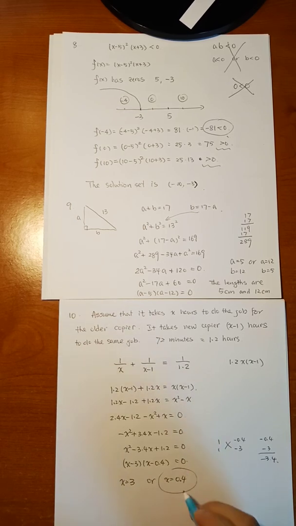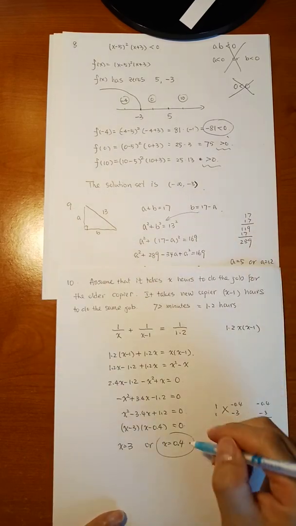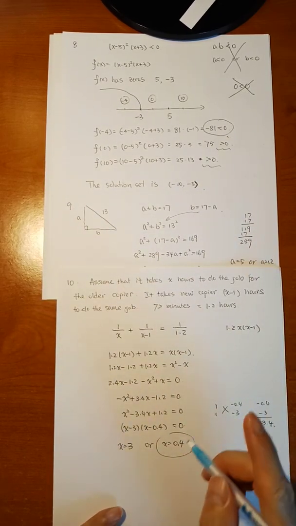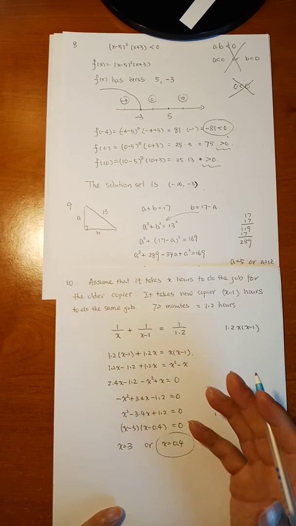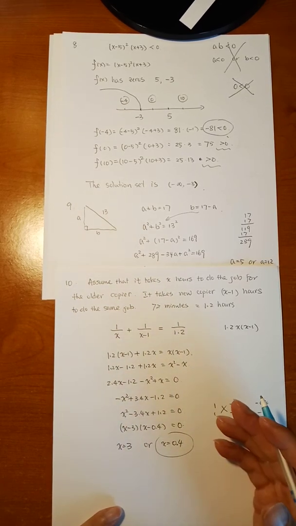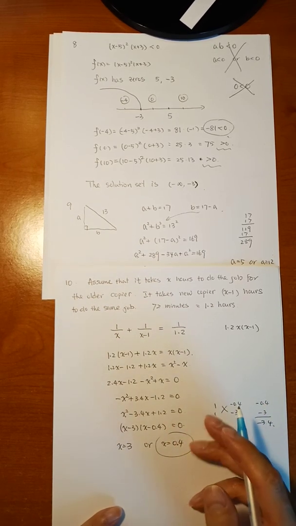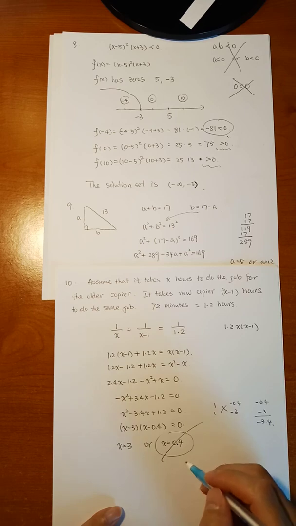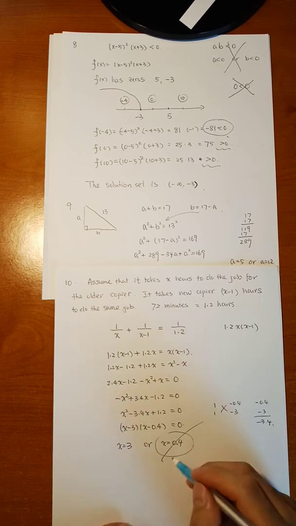This is not possible because we said that the new copier takes 1 hour less than the older copier. So it means the older copier will do the job in at least 1 hour. If the older copier can do the job in 1 hour, then you don't have 1 hour less. So this is not possible.